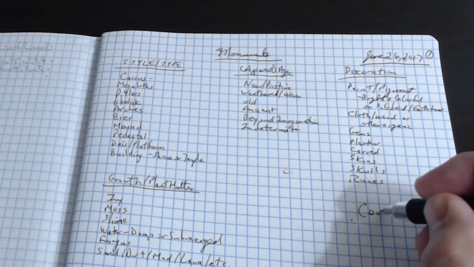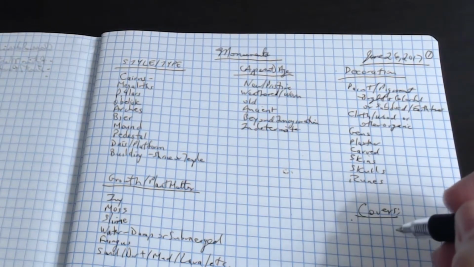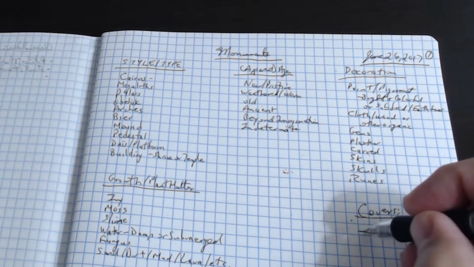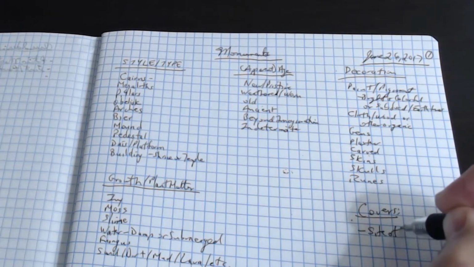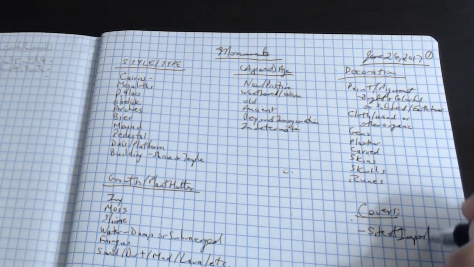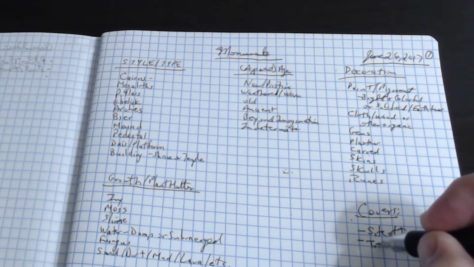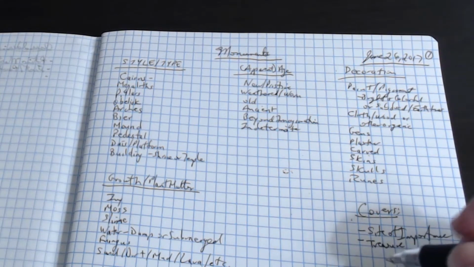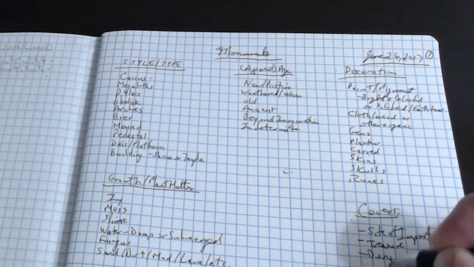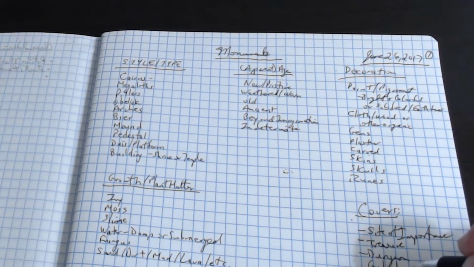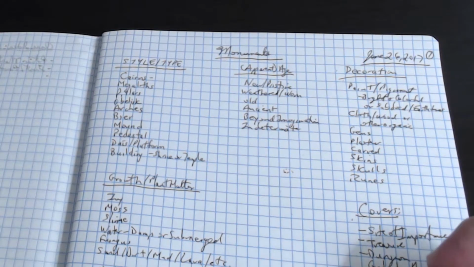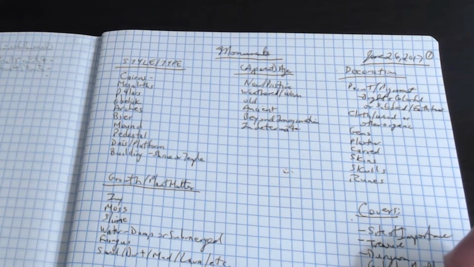What does it cover? A site of importance. A treasure. A dungeon. A gate to another plane. A portal to another place.